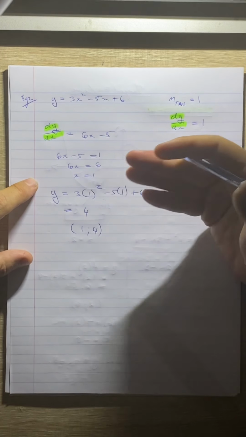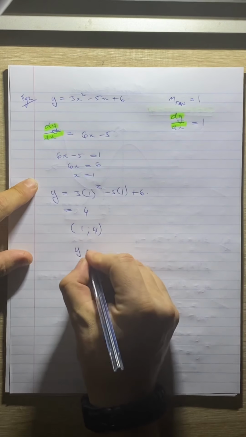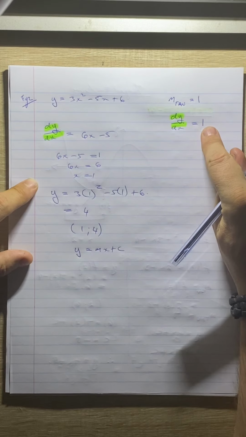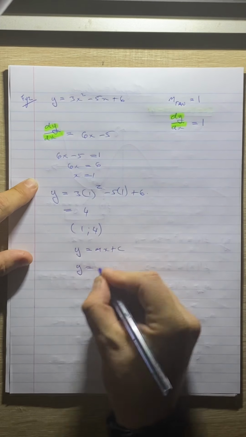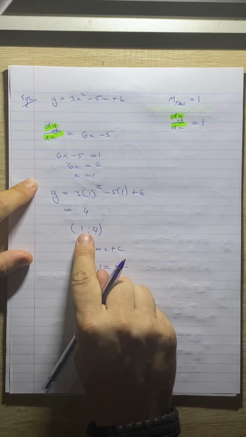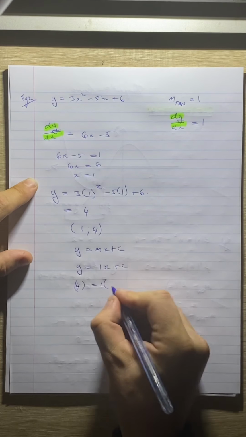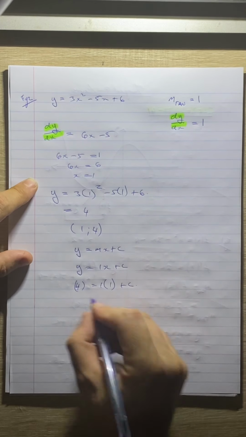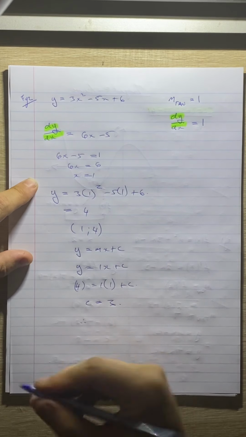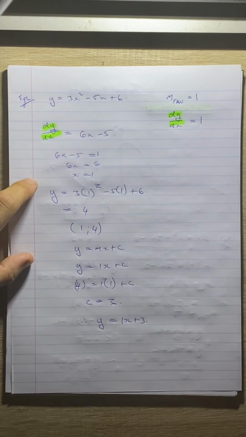Okay. The question goes on then to say determine the equation of the tangent. So we've got y is equal to mx plus c. I know what the gradient is. It's 1. So we get y is equal to 1x plus c. How do I find the c value? I put the point of contact in. So our y value is 4 equals 1 times 1 plus c. So c is equal to 3. Therefore, the equation of the tangent is y is equal to 1x plus 3. Okay.